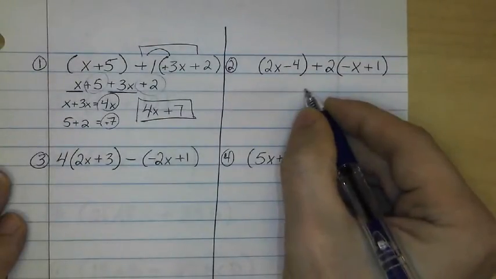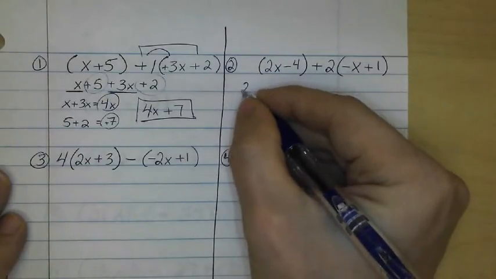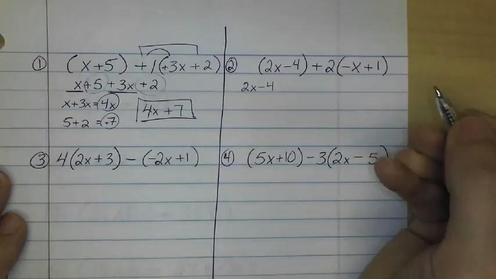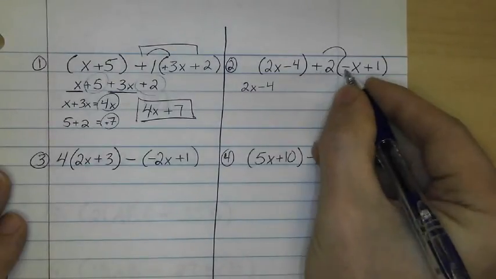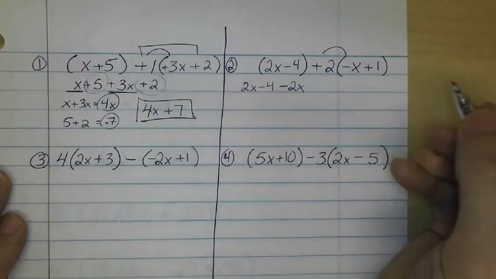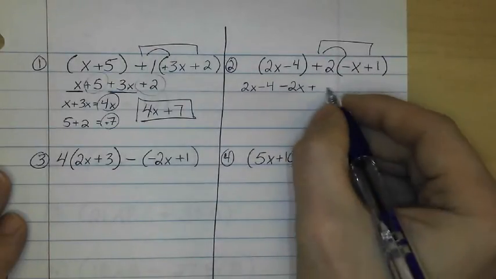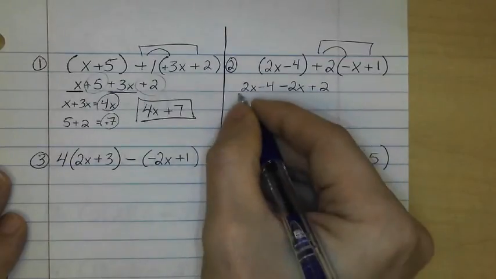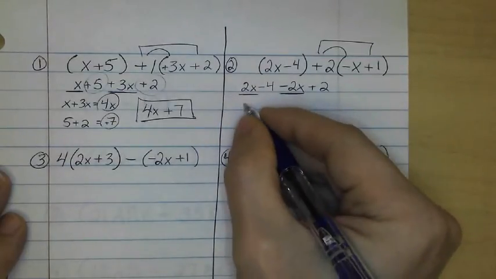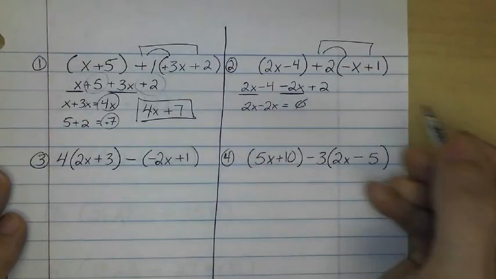Let's take a look at problem 2. Again, nothing in front here, nothing to distribute, so I can just go ahead and write down 2x minus 4. Here, the signs are different, so I have a minus. 2 times x is going to be 2x. Here, the signs are the same, so I have a plus, and 2 times 1 is 2. So I have 2 x's minus 2 x's. Just write it down like I see it. That's going to equal 0.